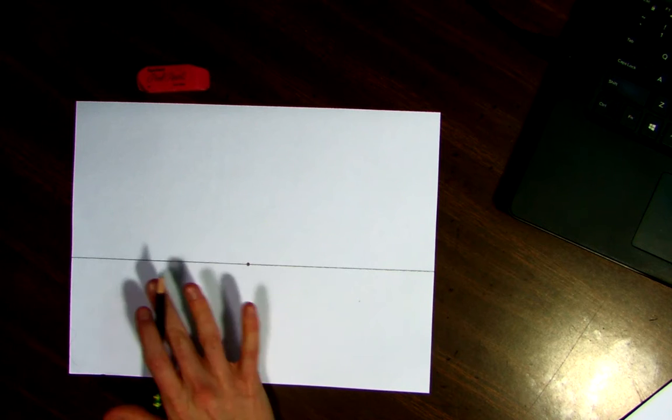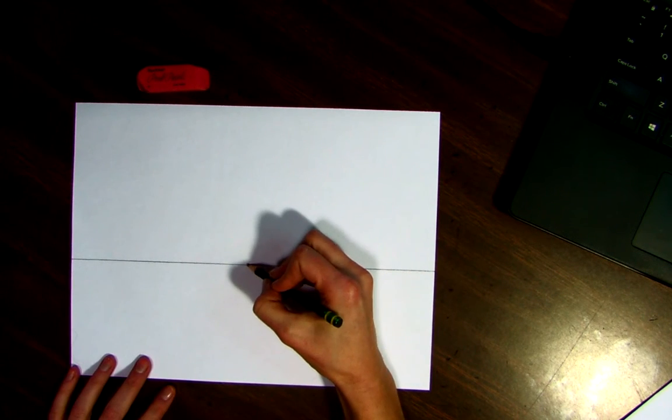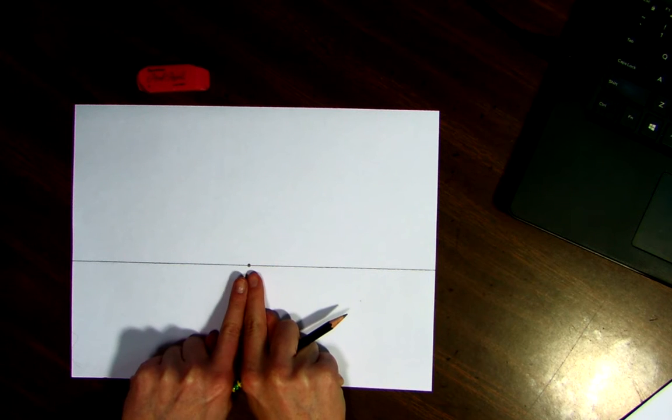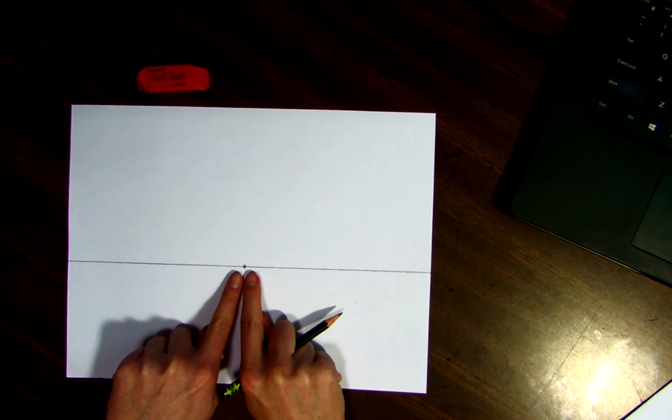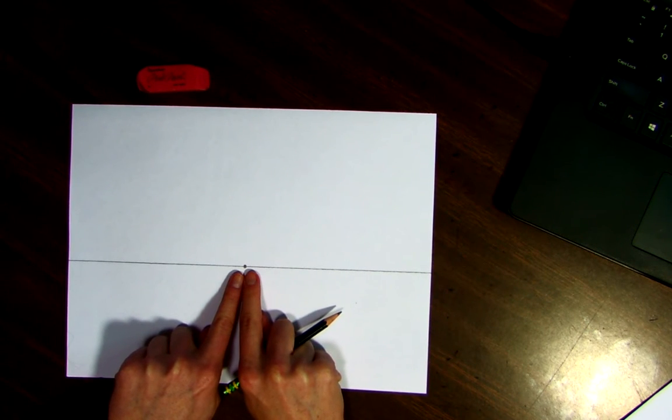You could even put your vanishing point a little over to the left or over to the right. It's up to you, but make sure that you put that dot, because remember, all of our lines are going to go to this vanishing point. Remember, those lines are called orthogonal lines.